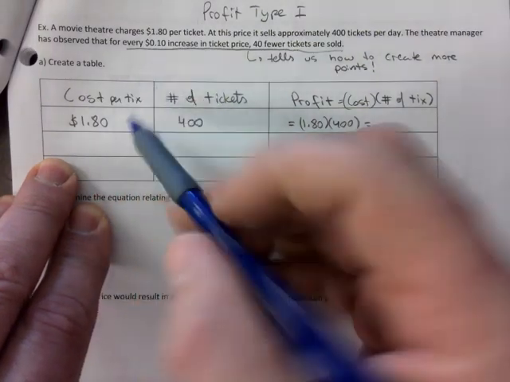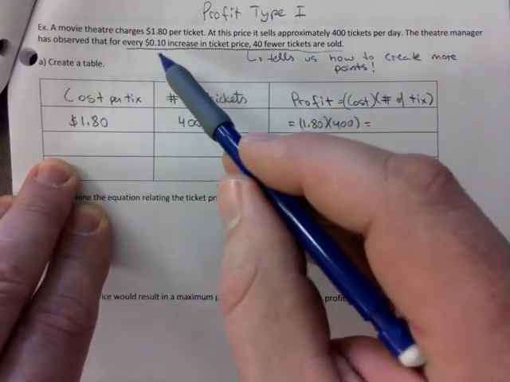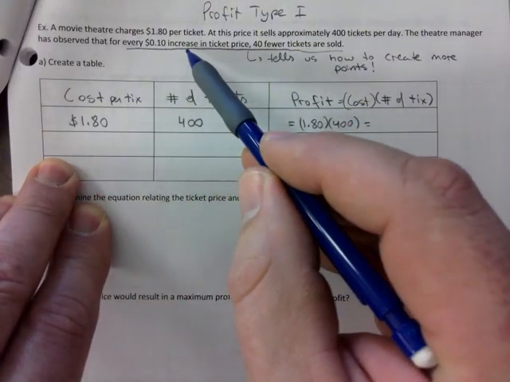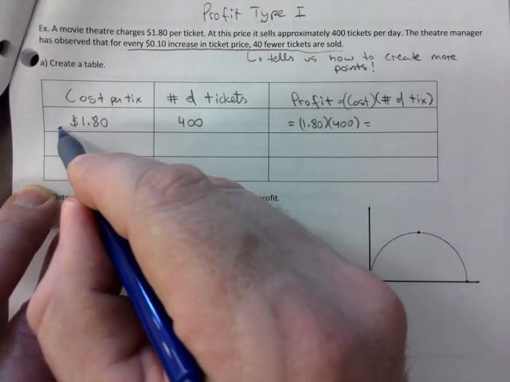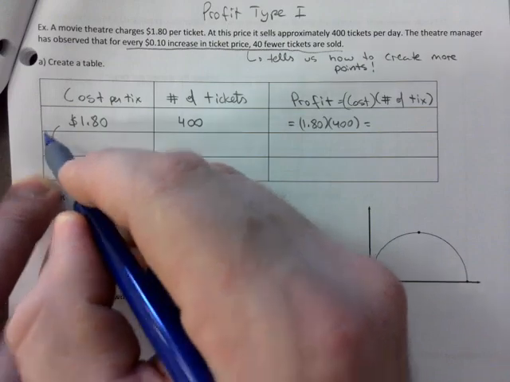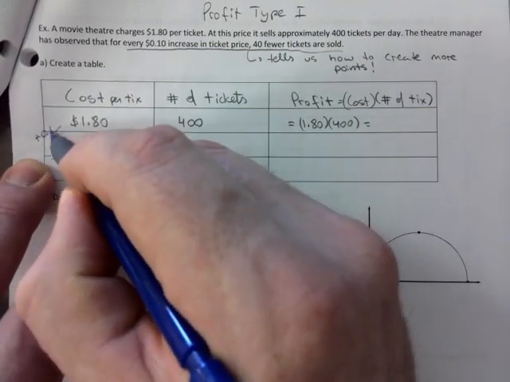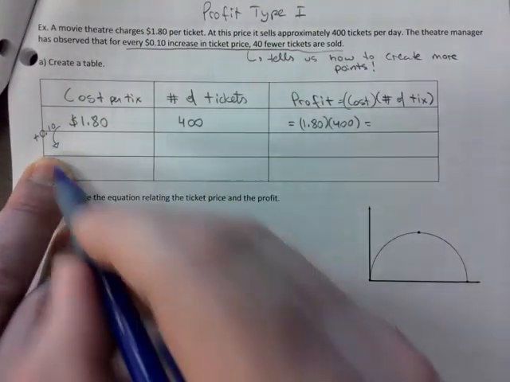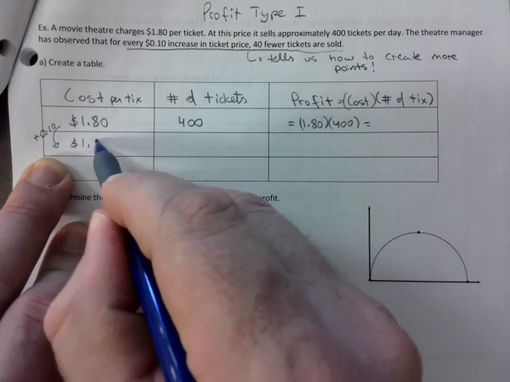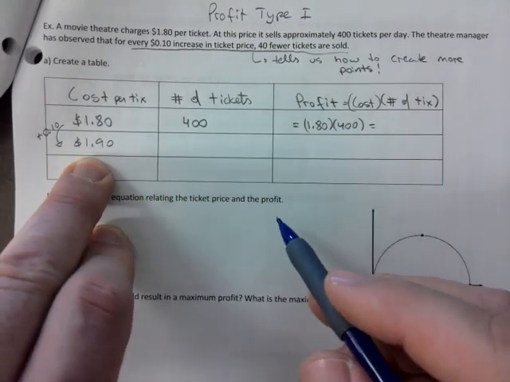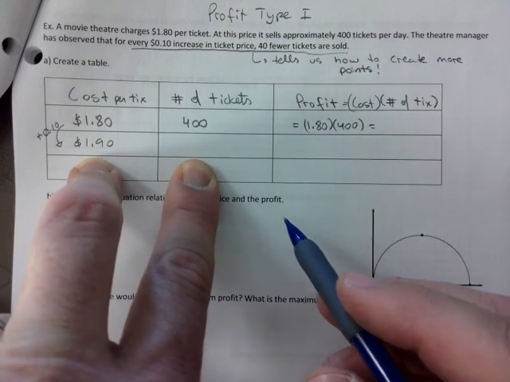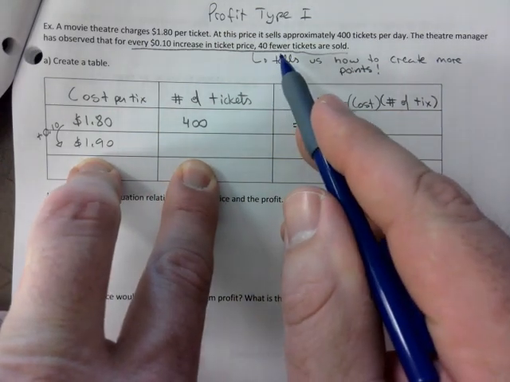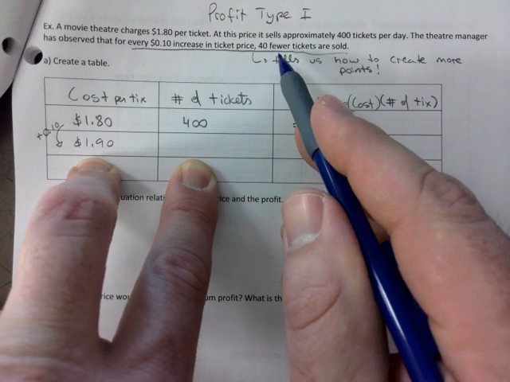Now you got to come up with your new points. If a 10 cents increase in price will give you 40 fewer tickets, what it's saying is if you were to add 10 cents to this, which would get you to $1.90. So if the movie theater goes to $1.90, what happens to the number of tickets you're selling? 40 fewer of them are sold.